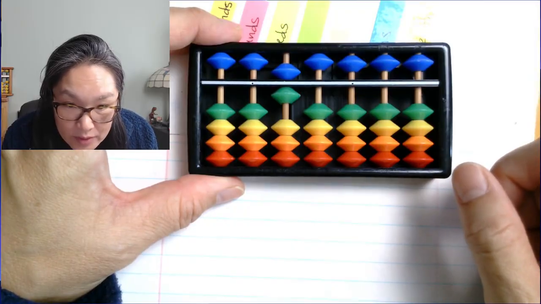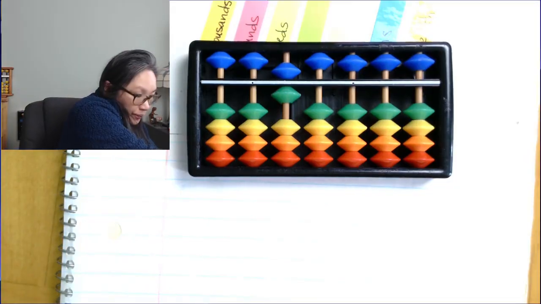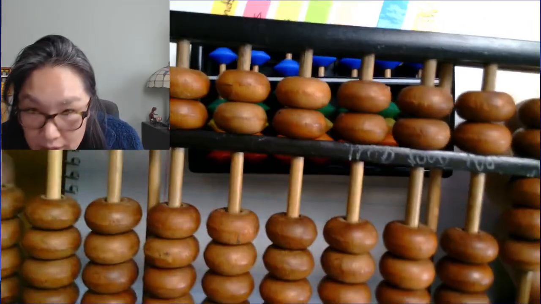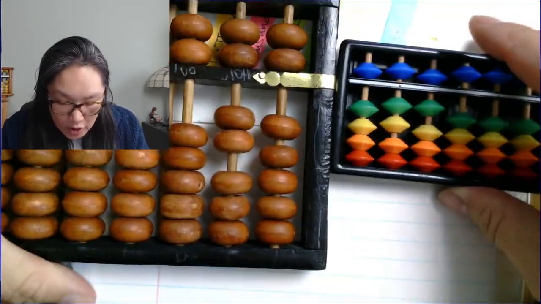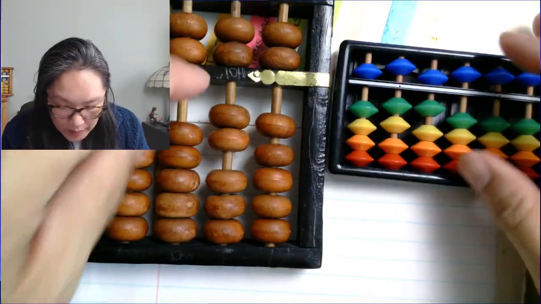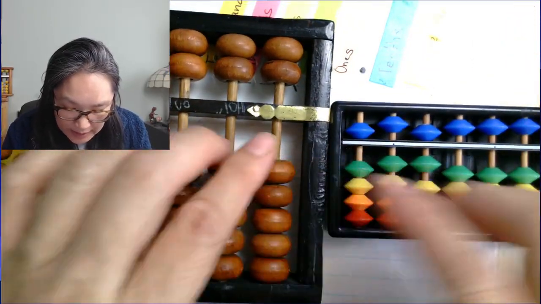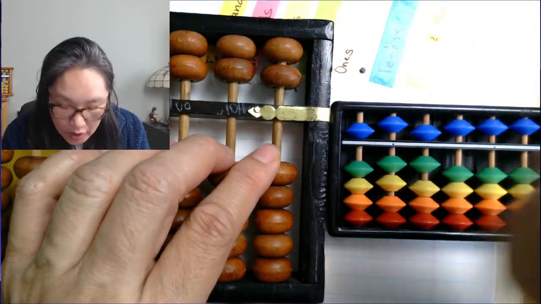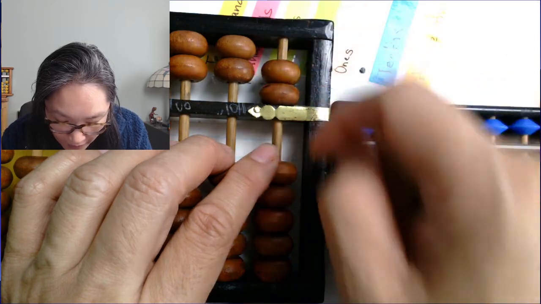What about the abacus with 2 beads on top? Well, 2 beads on top is called the Chinese abacus. Let's see if I have enough room. Okay, good. So the Chinese abacus has 2 beads on top. It works roughly the same. What it means is the top bead is always 5. So we have 2 top beads. This is 5 plus 5, so 5 plus 5 is 10.